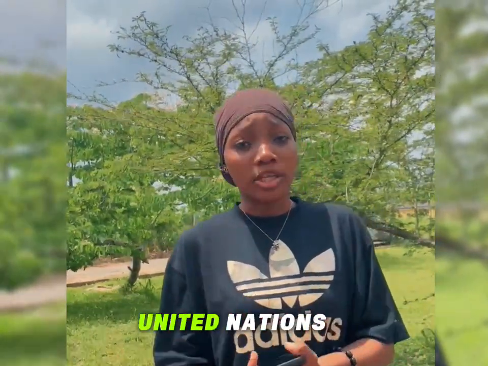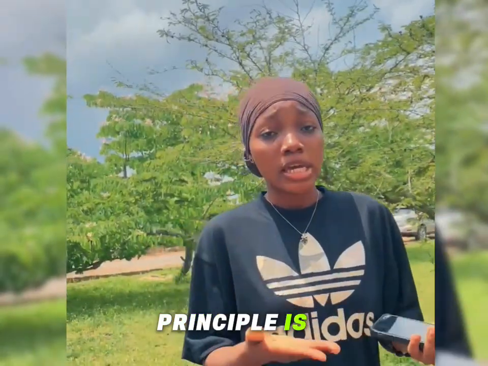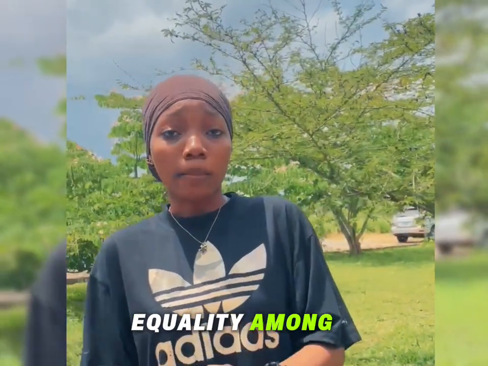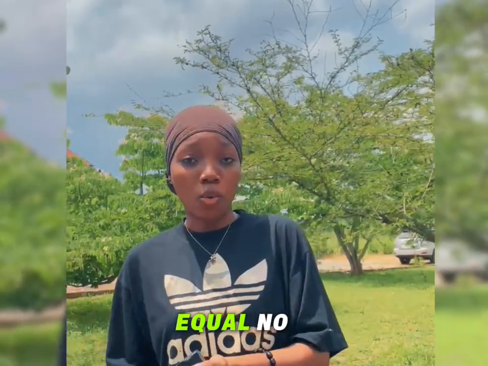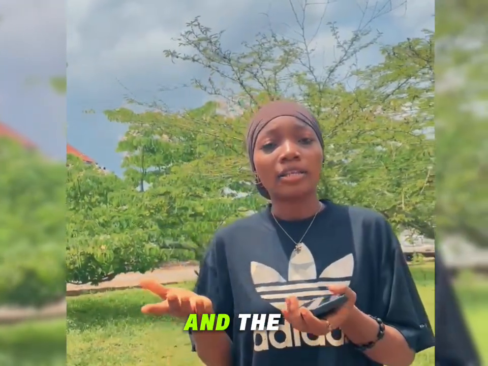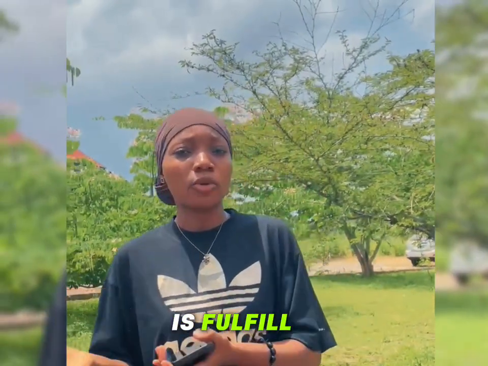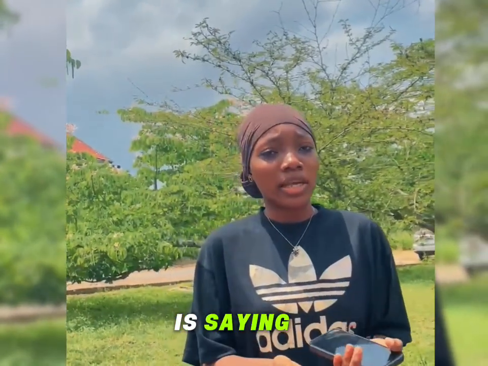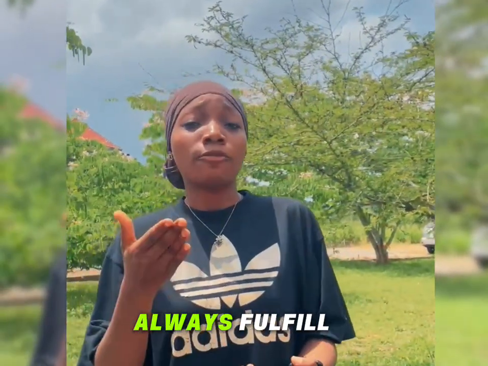And I'll be talking about the principles of the United Nations. The first principle is sovereign equality among members, which means every member is equal no matter who they are. And the last one is to fulfill obligations, which says that every member should always fulfill their obligations.